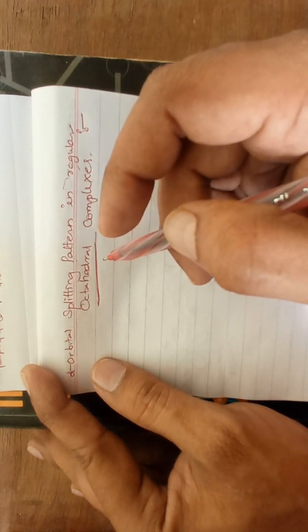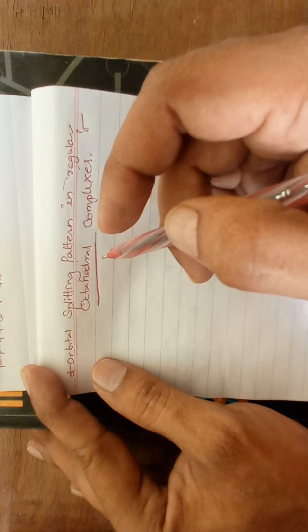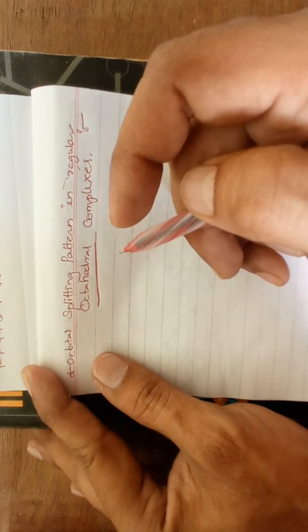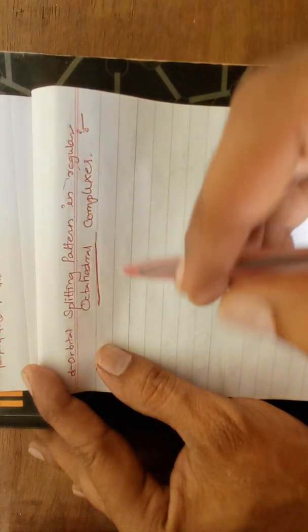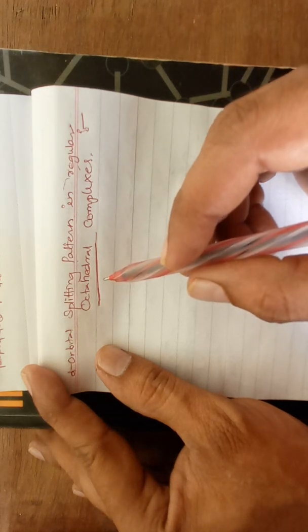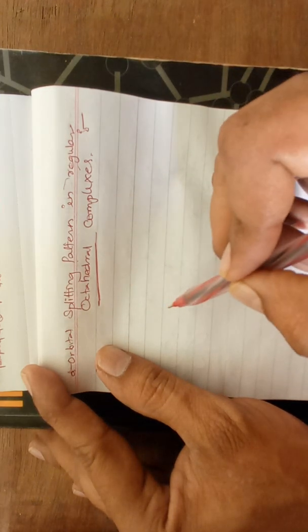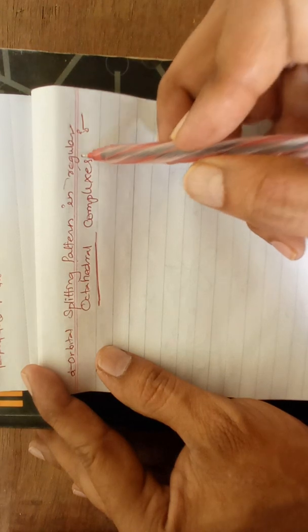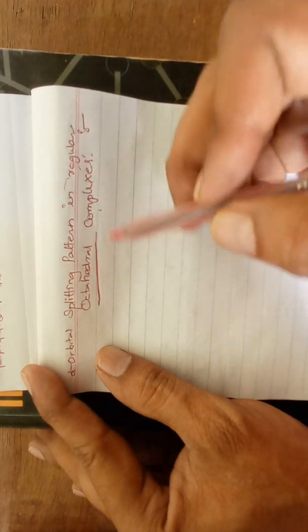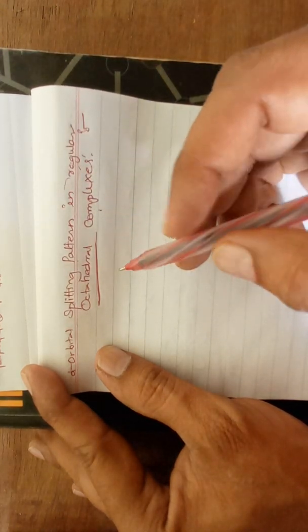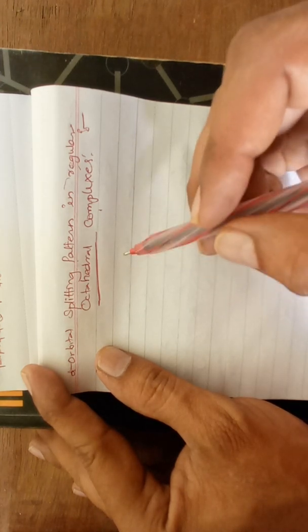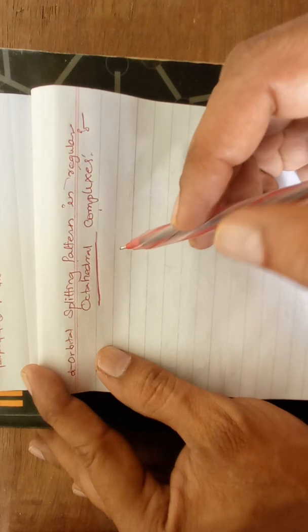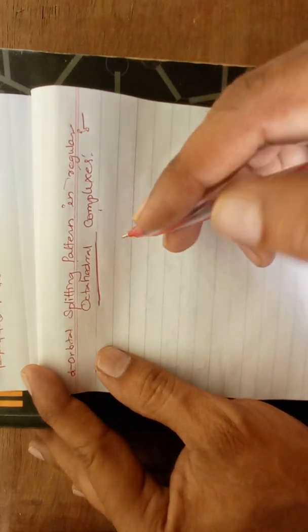So the difference between regular octahedral and distorted octahedral is the bond lengths of metal to ligand. If all six bonds in an octahedral metal complex are equal to one another, then it is called regular octahedral. If the bond lengths are different, then the octahedral is called distorted octahedral.